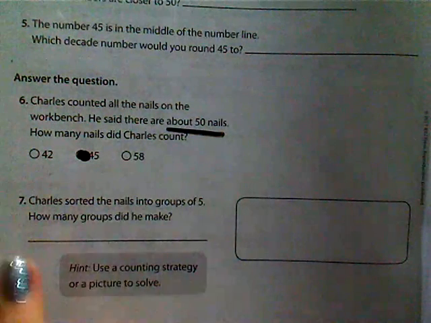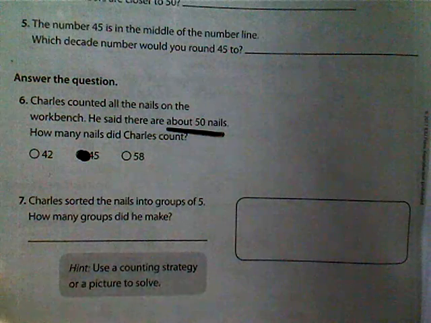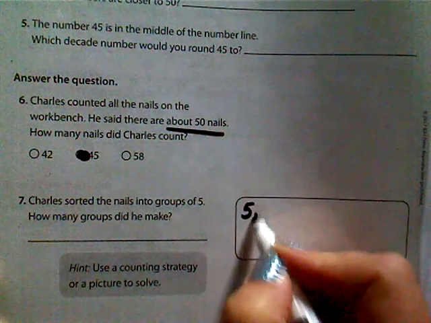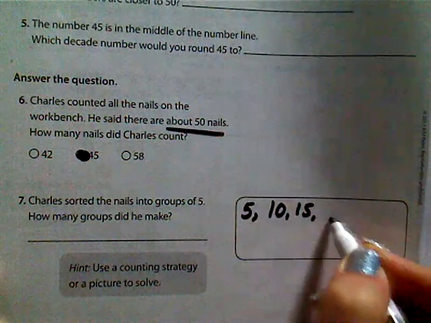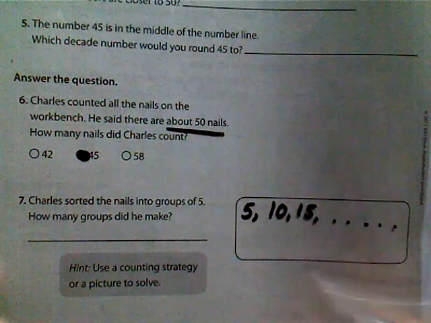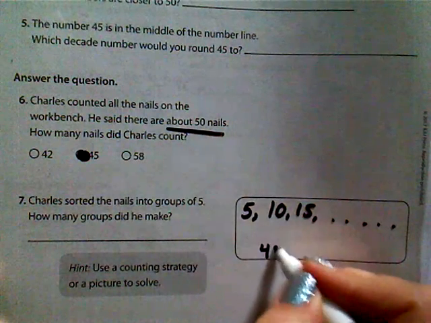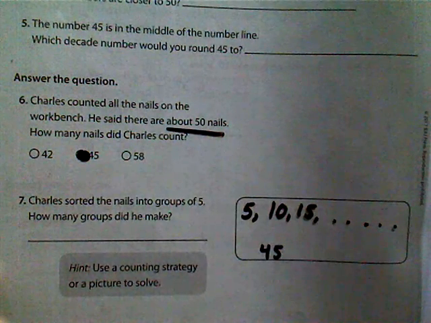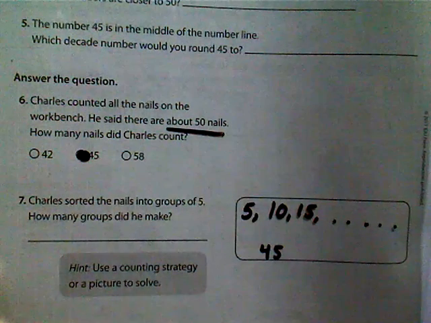So now we need to know how many groups. If he had groups of 5, how many groups did he make? So I would start by counting by 5s, right? 5, 10, 15, and so on. And see how many times you have to count by 5 to get up to our number 45. So that will give you a hint as to how to solve number 7 here.